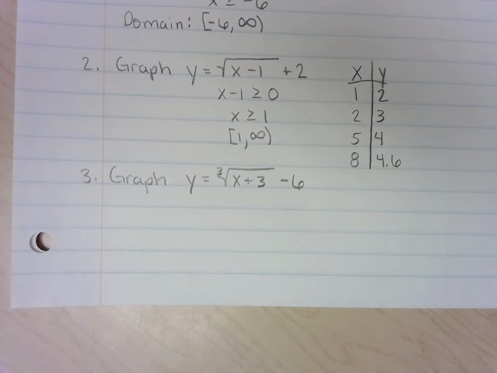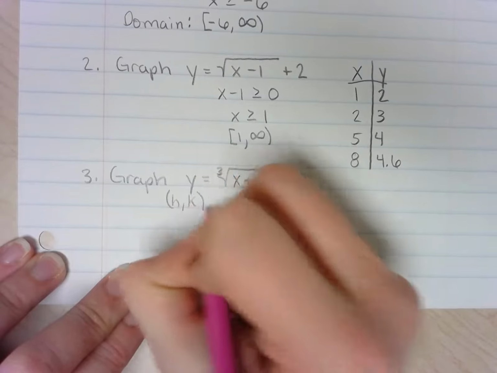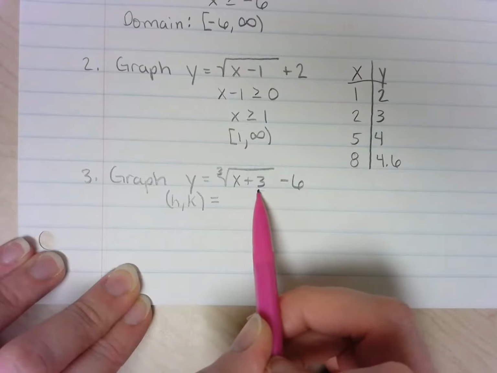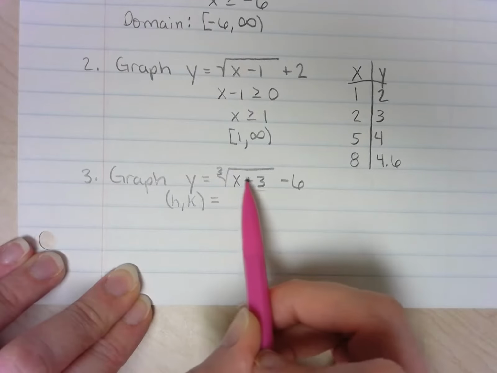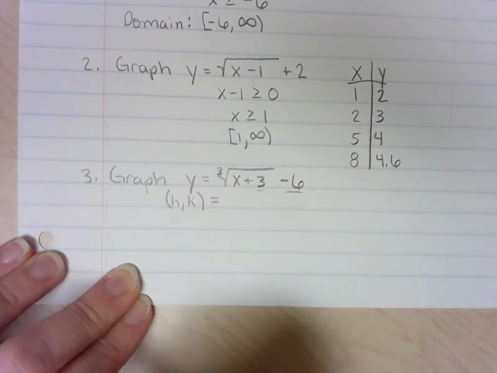You can actually start by just finding the hk point in the function. So our hk point would be here, this 3 as your h, or rather I should say negative 3, because if we remember it actually needs to be opposite of what's inside the radical. So negative 3, and then this k as our negative 6.